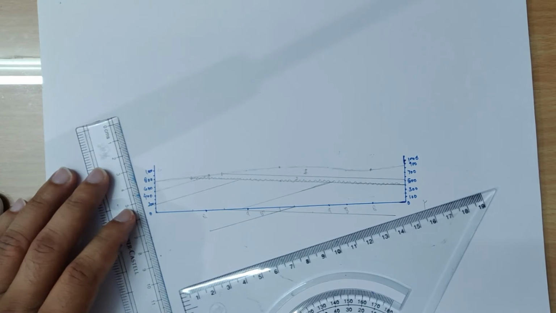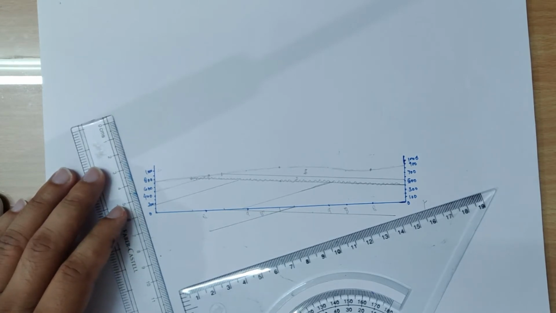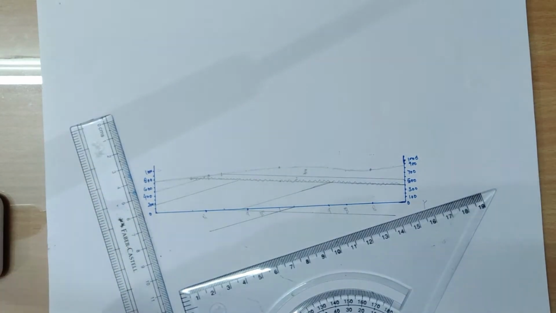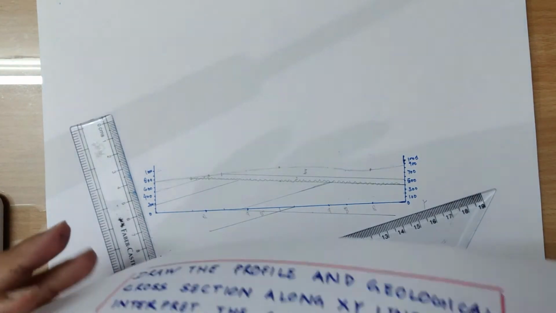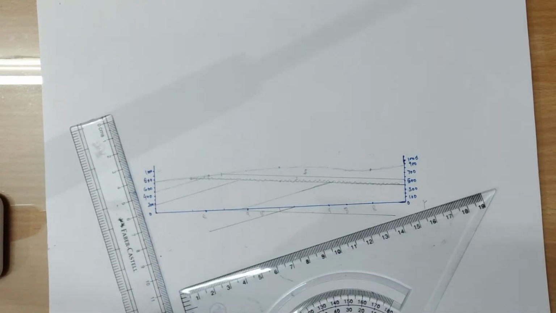Now we need to fill our symbols of these beds.